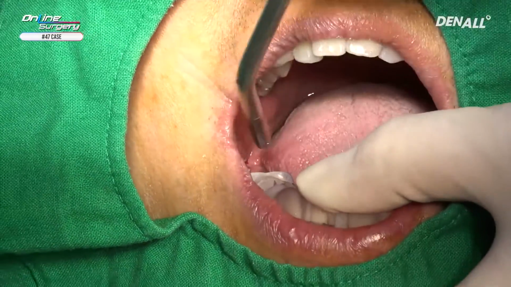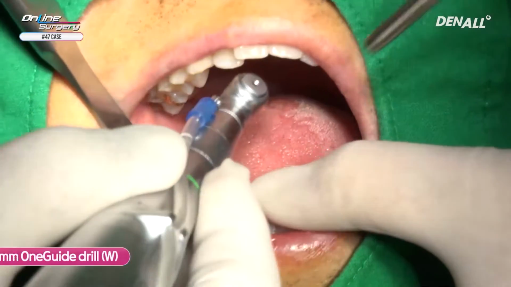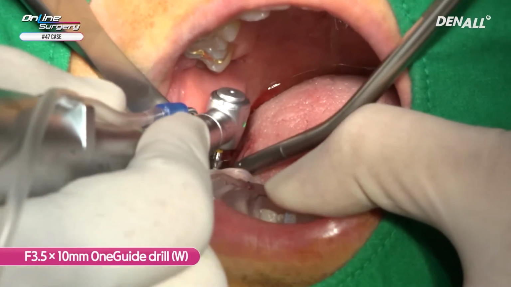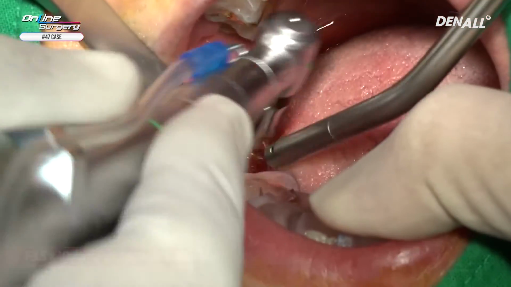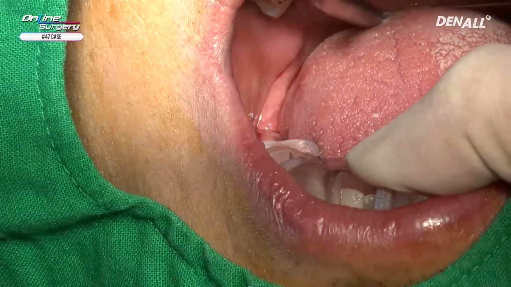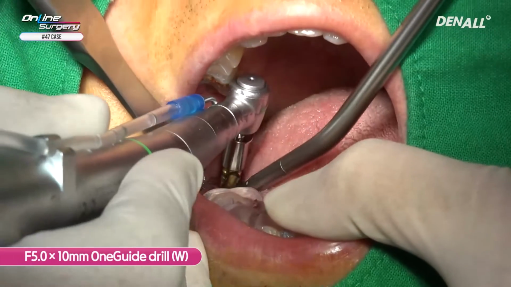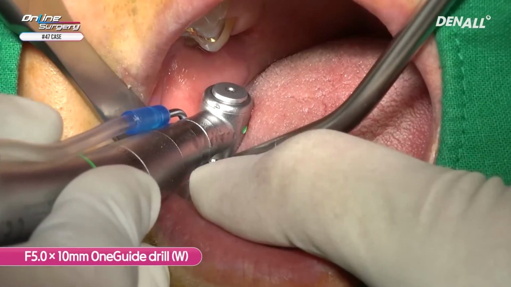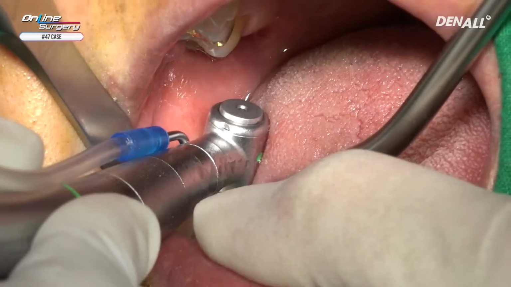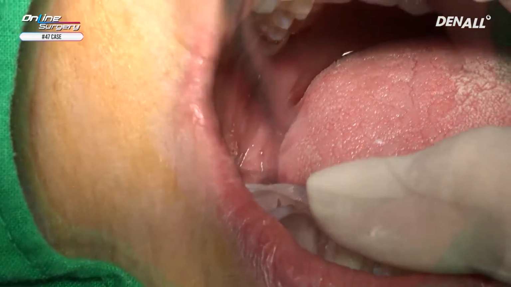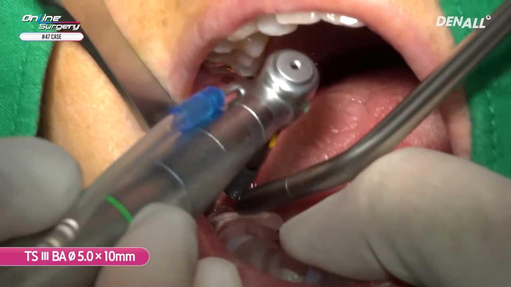Close slightly. Open wider, please. Open wider. Open wider, please.